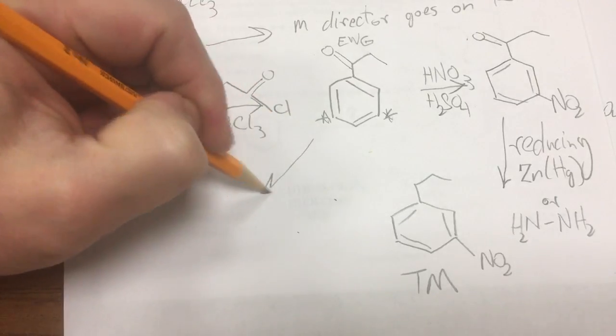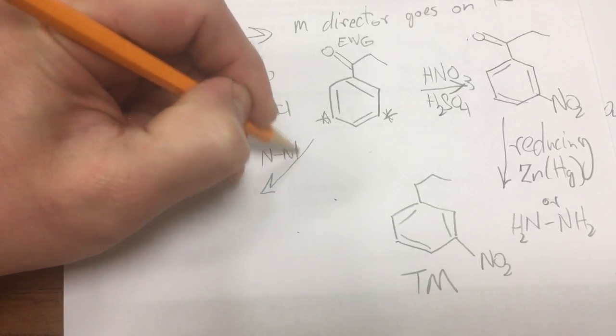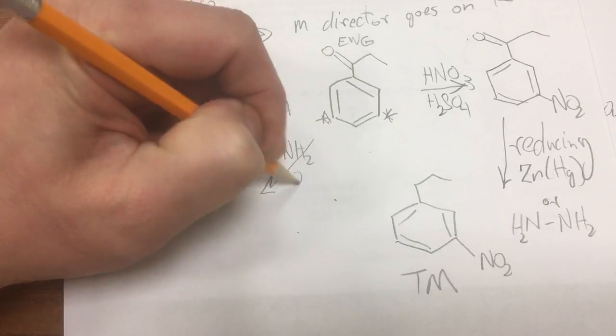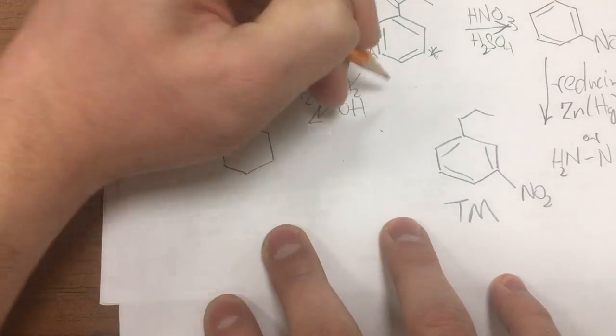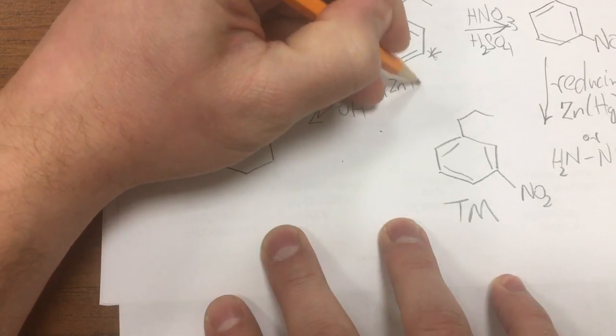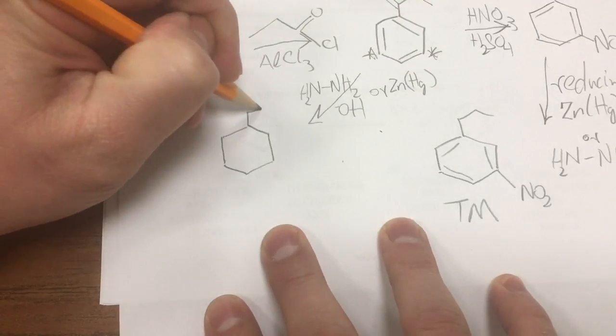Let me show you one other thing here with this problem. Let's say we take a side route and take off this with hydrazine or zinc, whichever one, then we're going to get the alkyl group here.